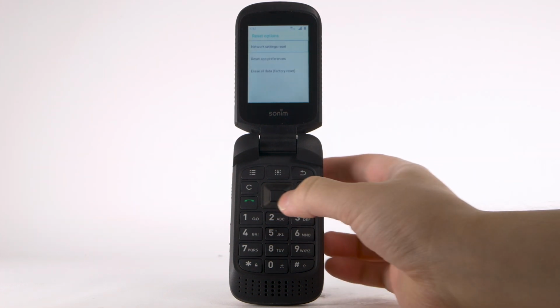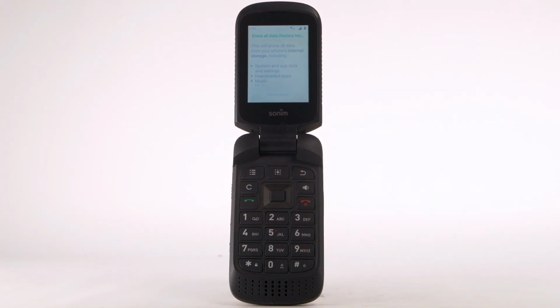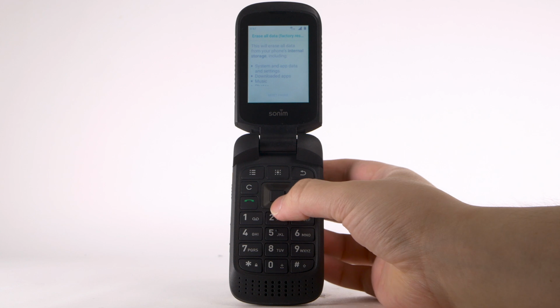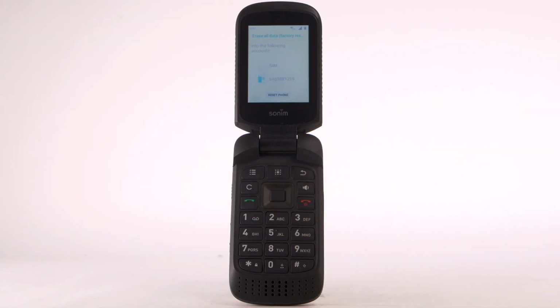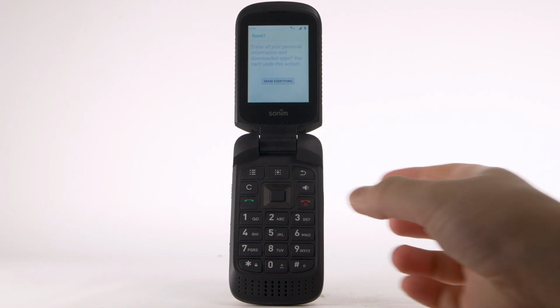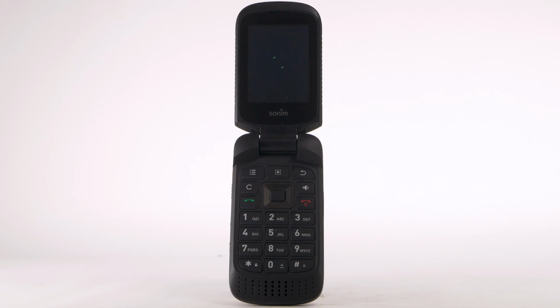Press the down navigation key to navigate to and highlight Erase All Data. Then press the Select key. Navigate to and highlight Reset Phone. Then press the Select key. With Erase Everything highlighted, press the Select key. The device will take a moment to reset.